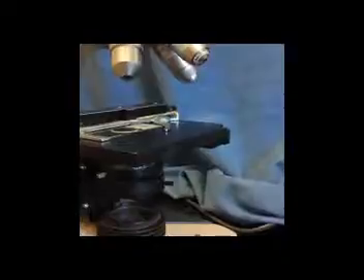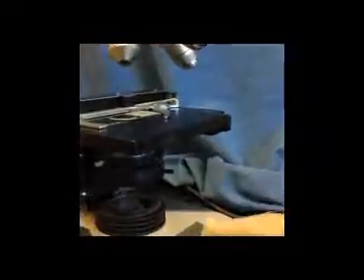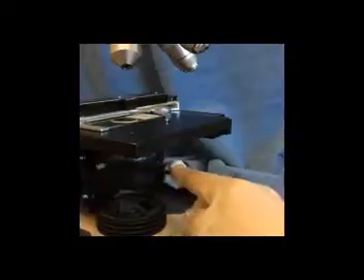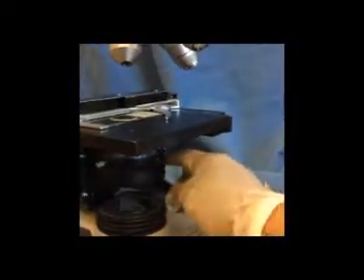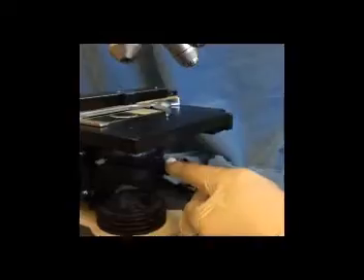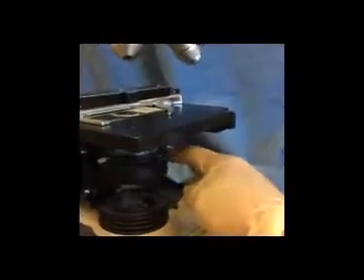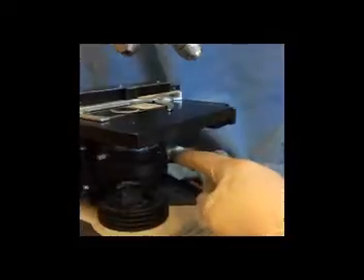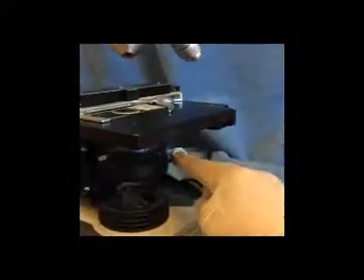And then also part of the substage condenser, we'll see that there's a lever on the substage condenser. This is the iris diaphragm lever, and by moving it to and fro, we can open and close the iris diaphragm. So when we need more light, we'll open the iris diaphragm. When we want a little bit less light, we can close it.